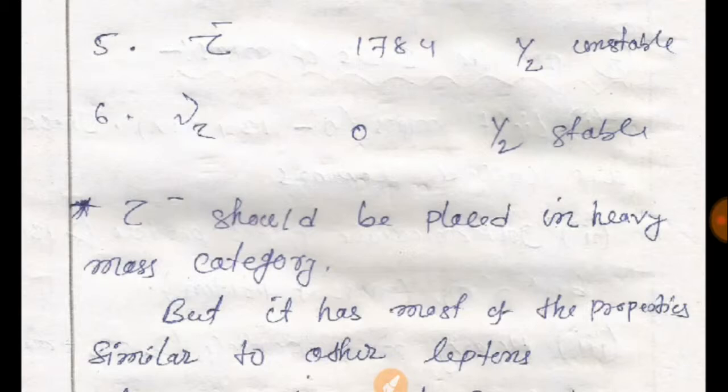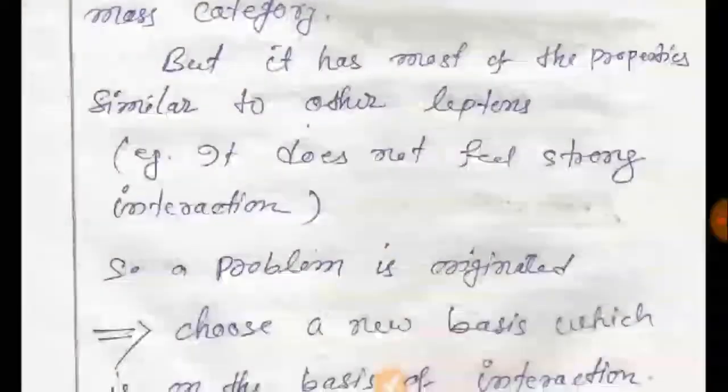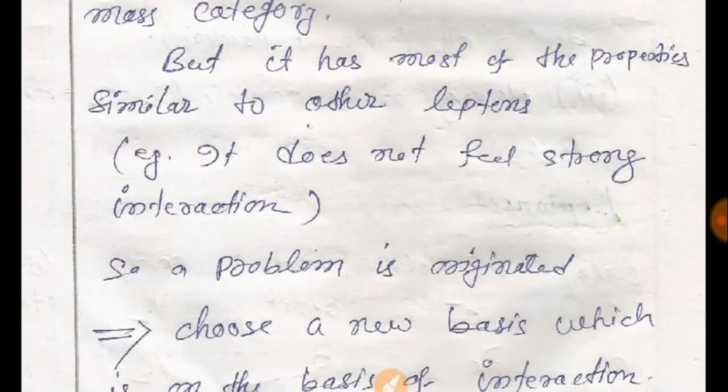Another thing is that tau should be placed in the heavy mass category because it has mass 1784, but it has most properties similar to the other leptons. For example, it does not feel strong interactions, so a problem originated, and that will be solved on the basis of interactions.